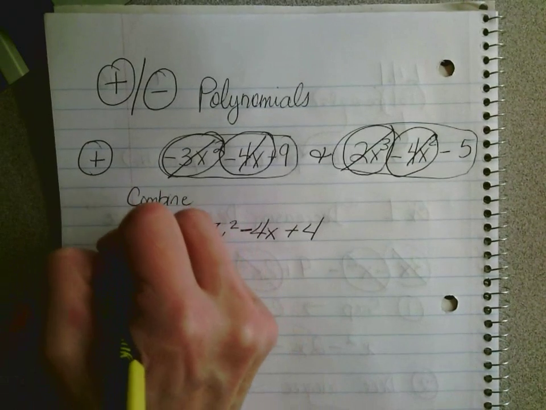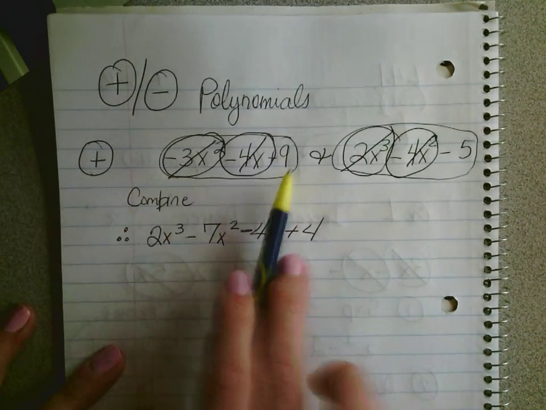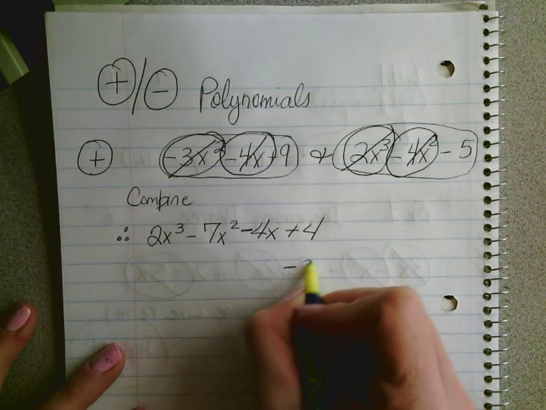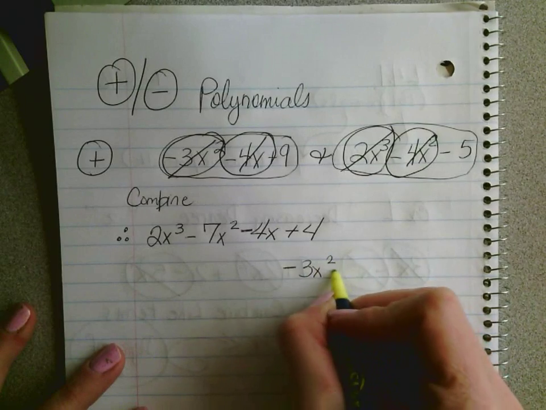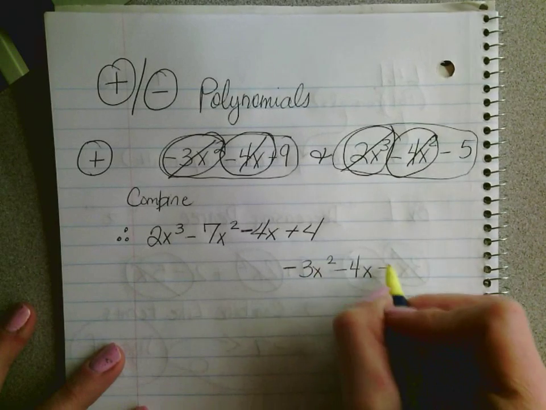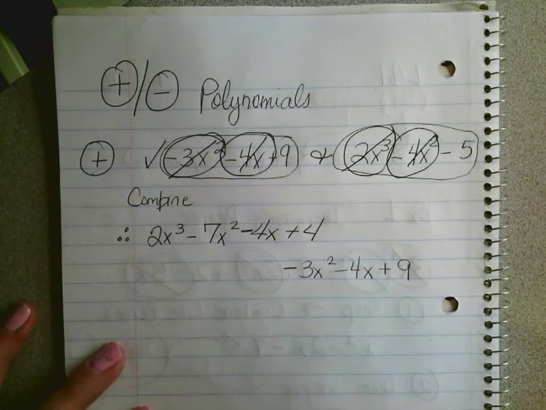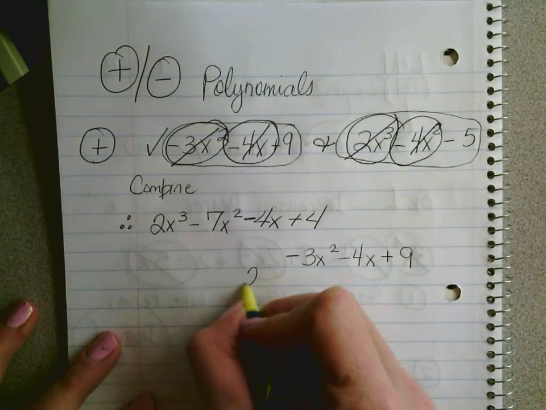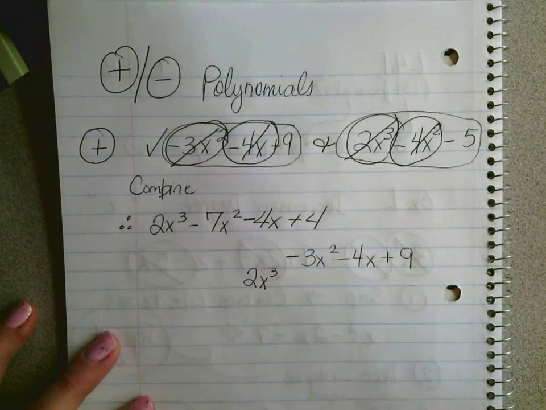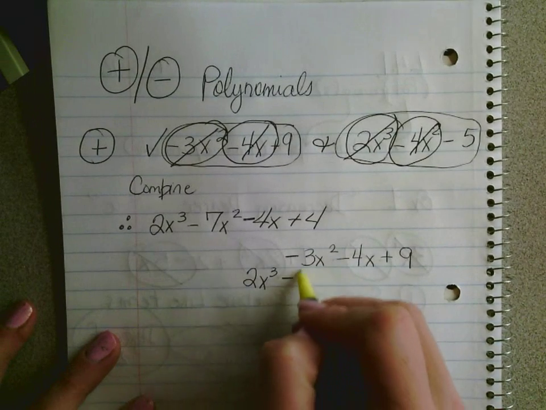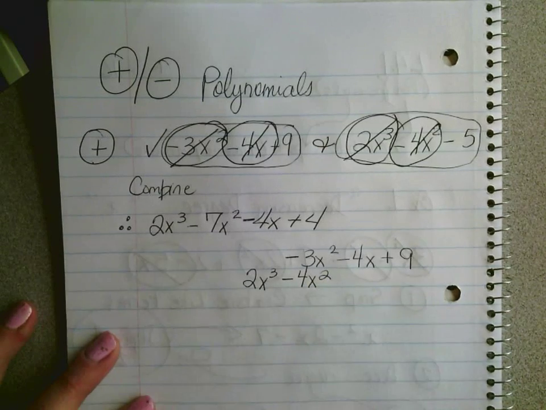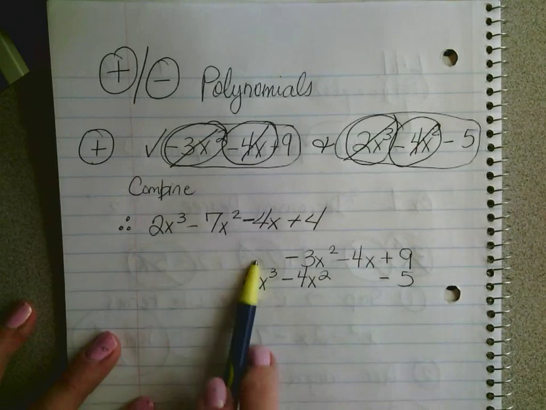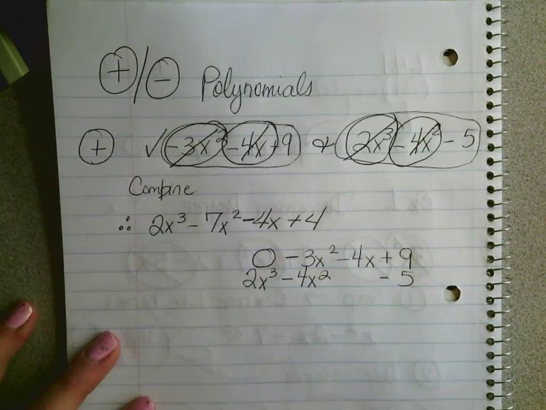There's your answer. You can also stack these one on top of the other, but you have to make sure that you stack them with the right degree. I'm going to show you what I mean. Here's the first polynomial. The second one, 2x cubed, I would put by itself over here. -4x squared can go right there, and -5 can go there. The top polynomial has no x cubes.